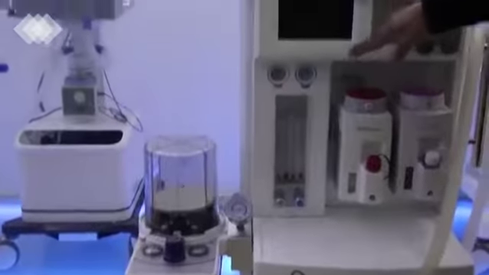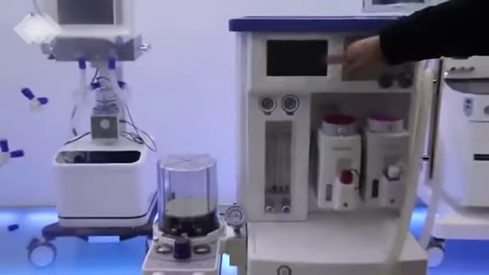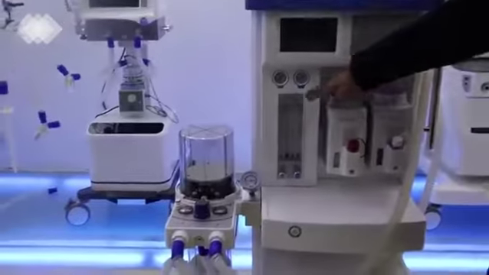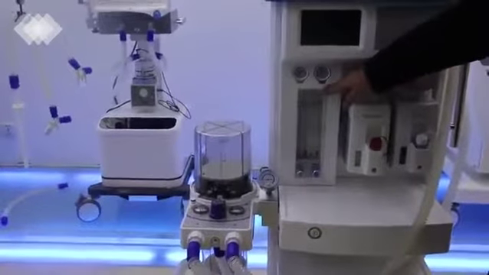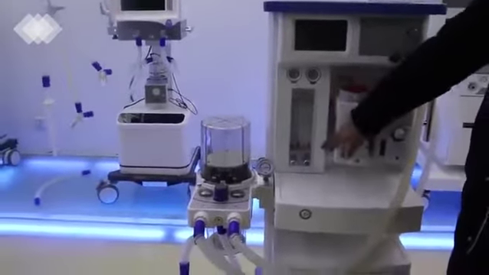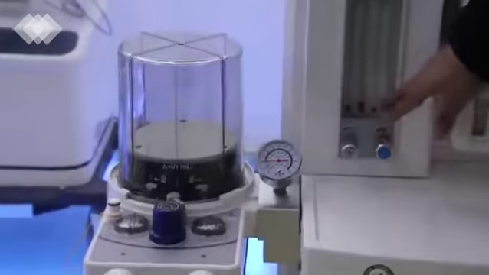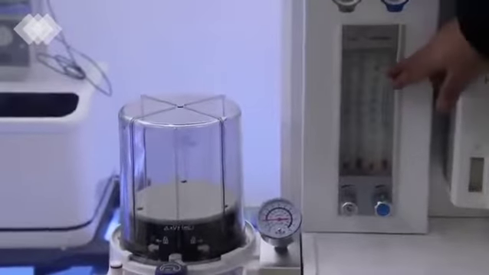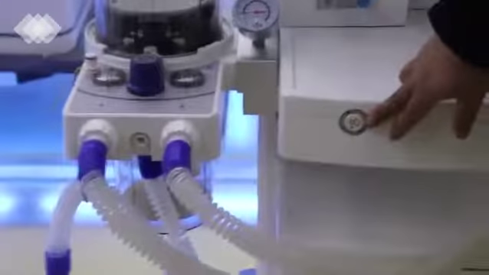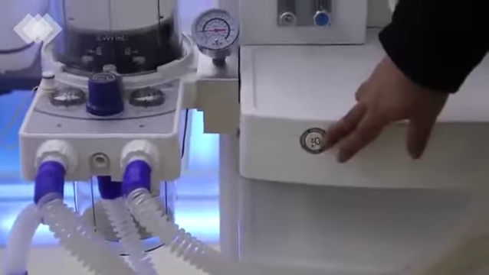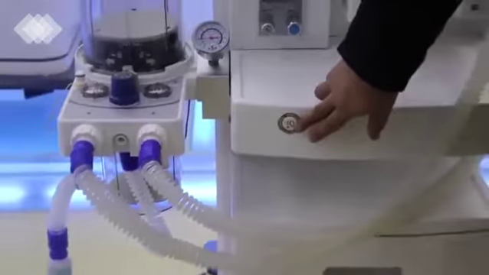Here is the ventilator. We have a 7-inch screen to show all the information on the screen. And here is the flow meter. For this machine, we have the 2 gas sources. You can choose from the oxygen and nitrous oxide, or oxygen and air. And you can see there are 2 for each. This is the rapid oxygen supply button. Once we need to use it, just press it and then loosen your finger.